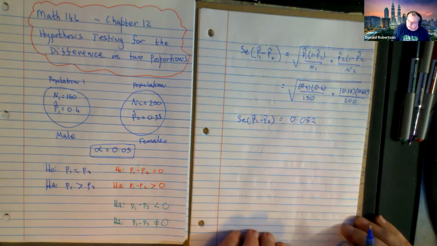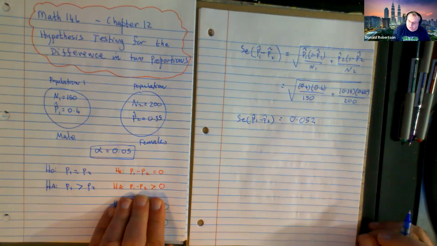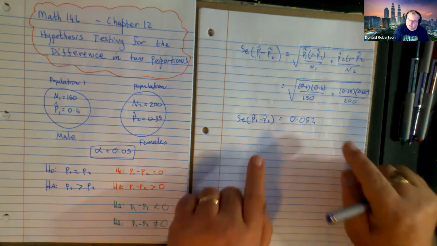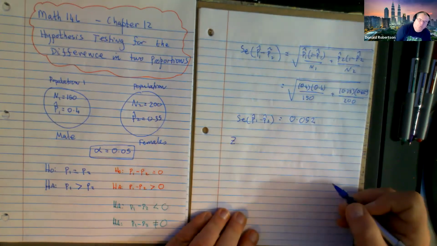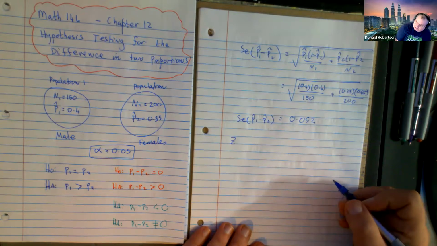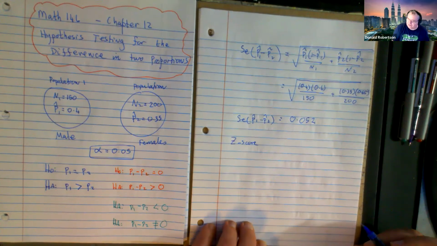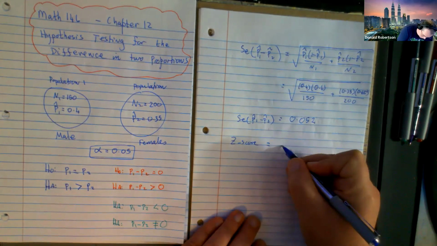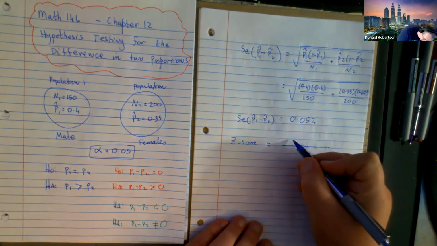So far, so good. Set up your null and alternate hypotheses, right? Find the standard error. Oh God, I almost forgot the name. I think they call it, do they call it the Z statistic in WebAssign? Right, okay. I'm going to call it the Z score because it's the same thing and I'm used to calling it the Z score. Now, if you want to know what that looks like, here is the formula for it.